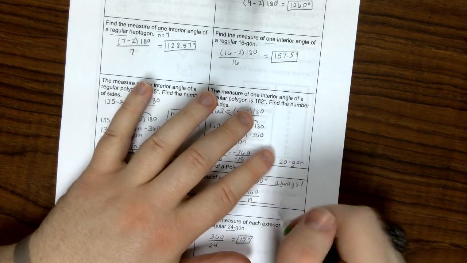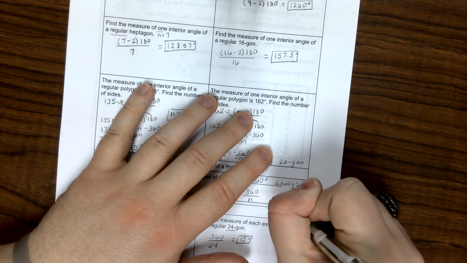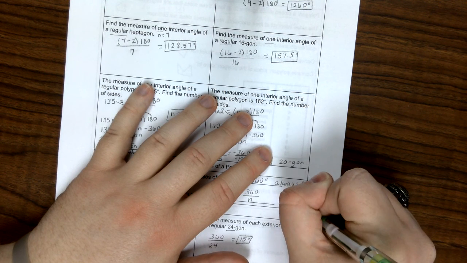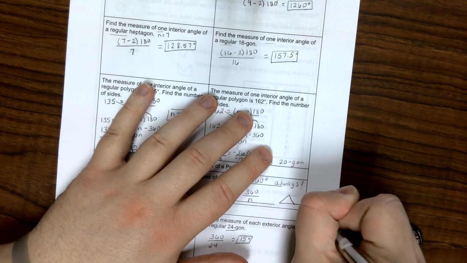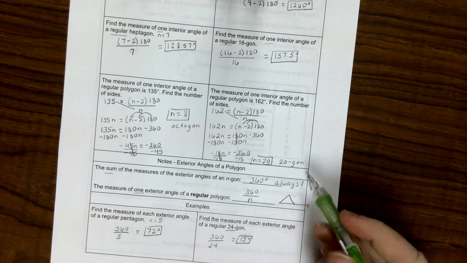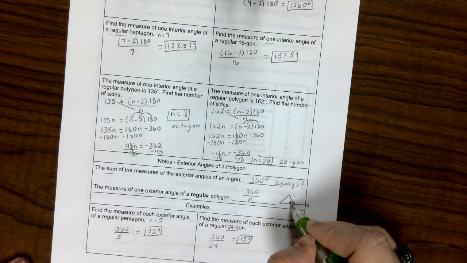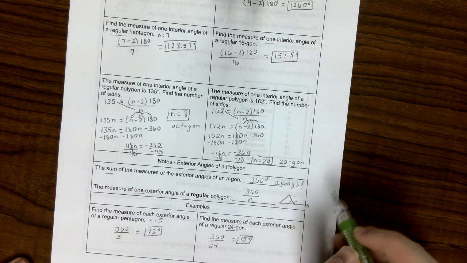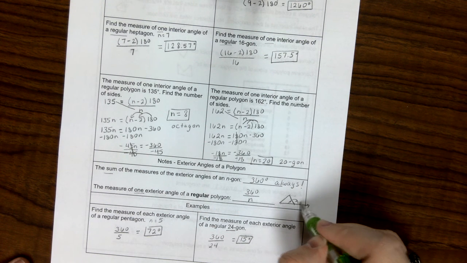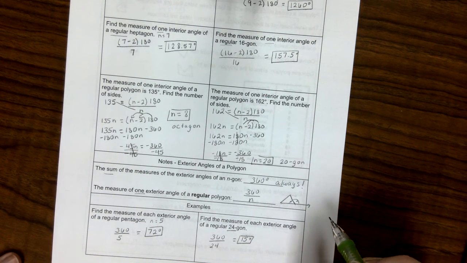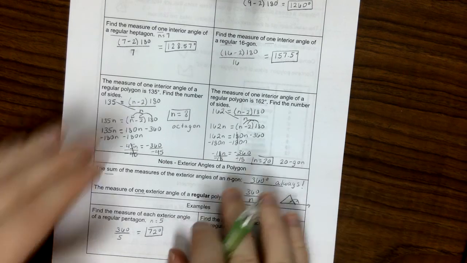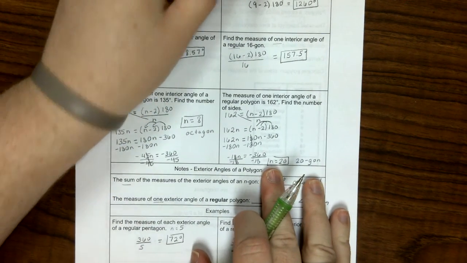I'll do a regular triangle. It really doesn't matter. Anyway. Okay, so in this triangle, we would say that this angle and this one, that is a linear pair. And so when you add them up, they're supposed to be 180.